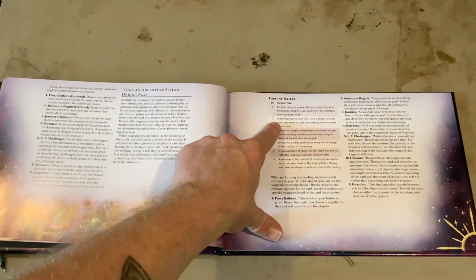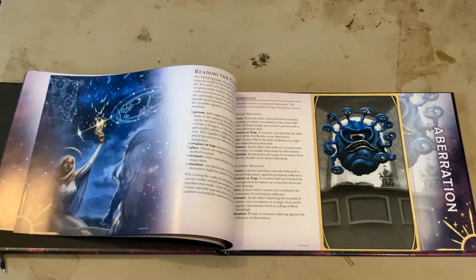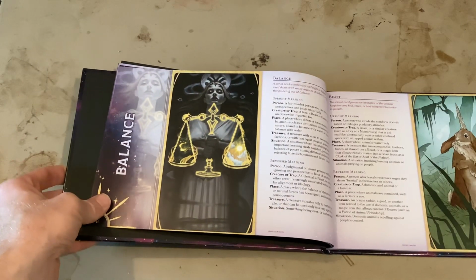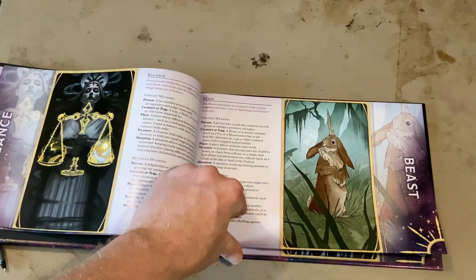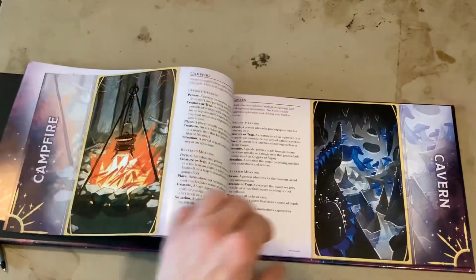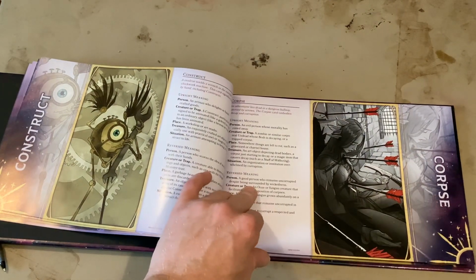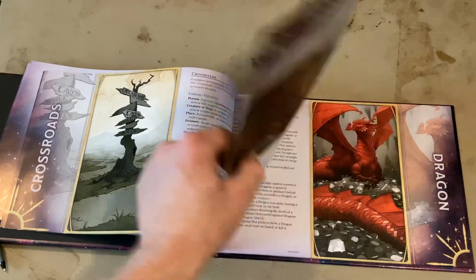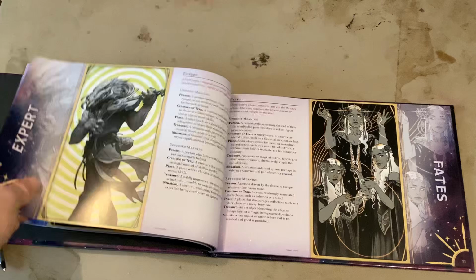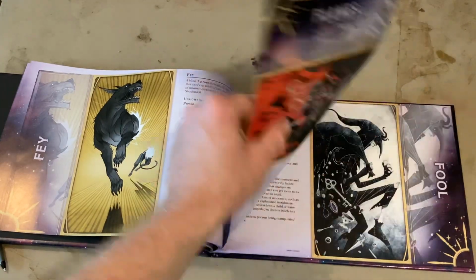And we get the usual tables, like a D6 table here, where you can roll or pick. Then we get into the descriptions of the actual cards. For instance, right here we have Balance and Beast, and coming up next is Book and Bridge. This reference gives, I wouldn't say in-depth, but gets into the idea of the different cards. I'm going quickly through this reference book just to give you an idea of the actual artwork they use for the different cards.